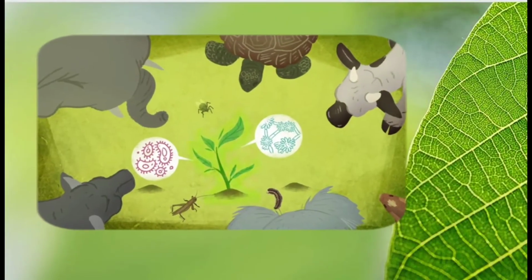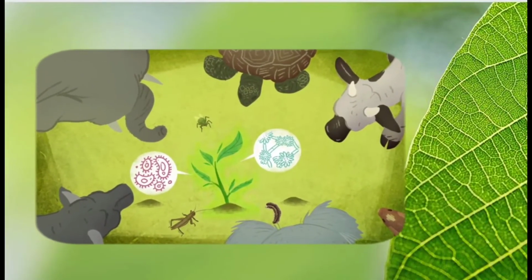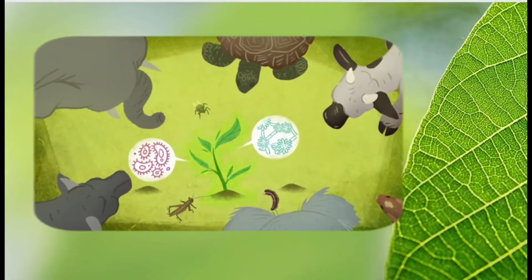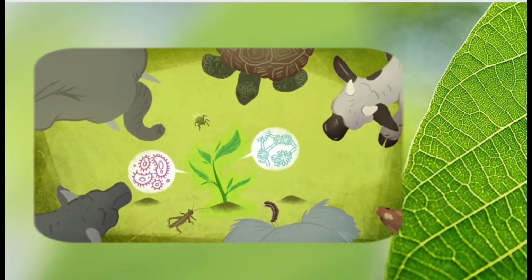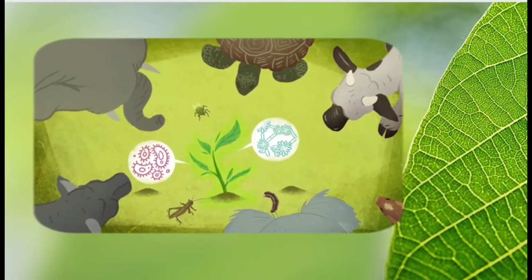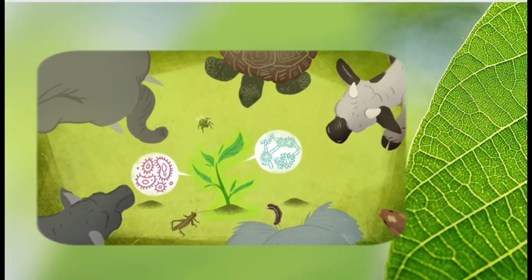Many plants have adaptations to defend themselves from animals that would eat them. Some plants have thorns. Others produce chemicals that are poisonous or taste bad.